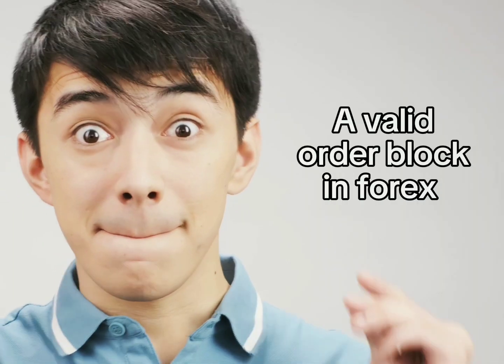So guys, this is how you can identify a valid order block in forex. So you don't need any other teachings. This is the only way you can identify a valid order block.